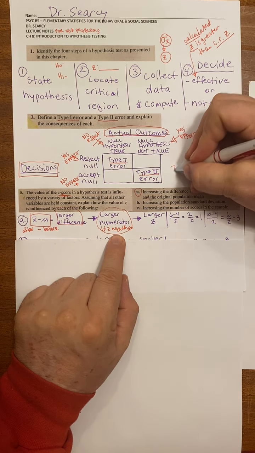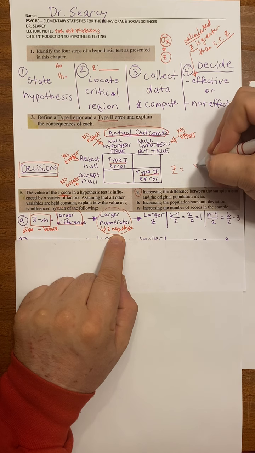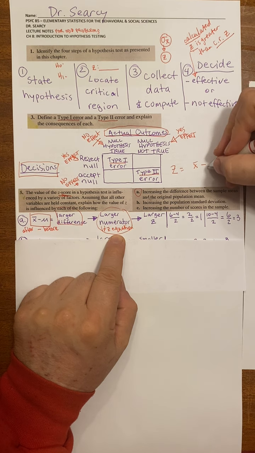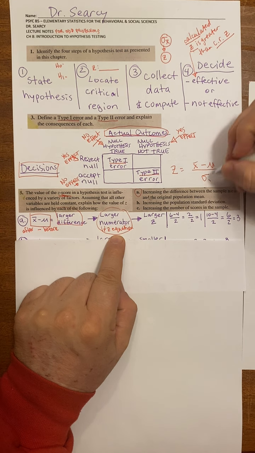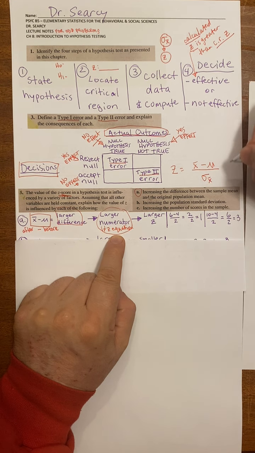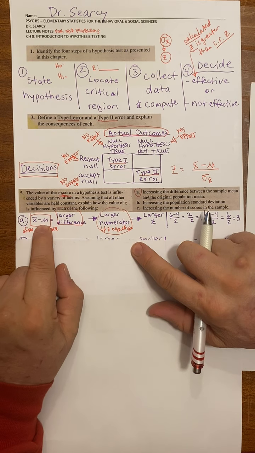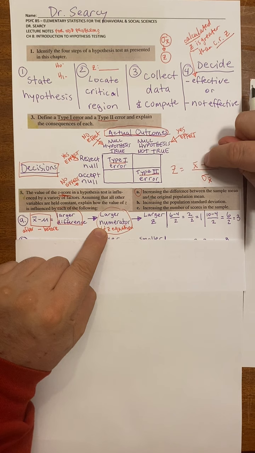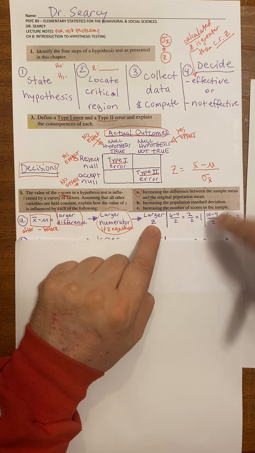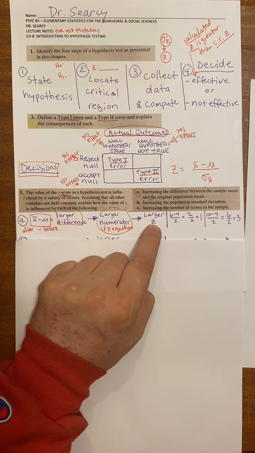Remember z equals your sample mean minus your population mean over what we've been referring to lately as the standard error. So we're saying that difference is that difference in the numerator. If it's a bigger difference, then that's going to end up giving you a larger z. How's that going to happen?